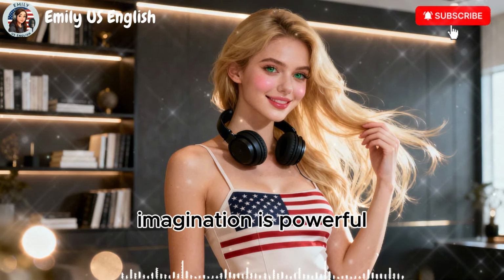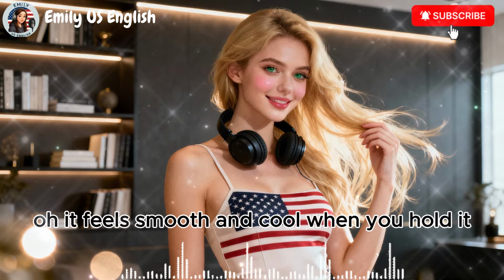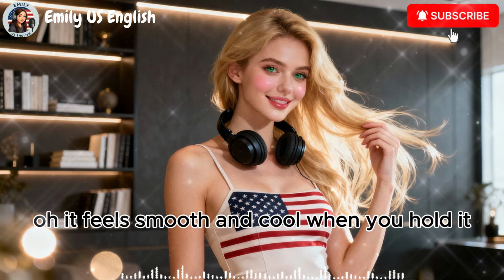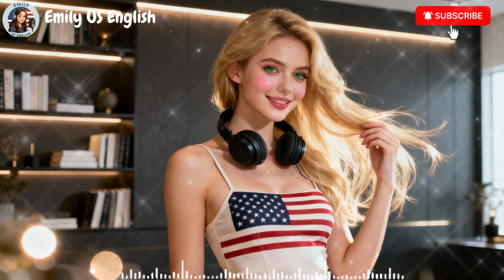confidence. Another important way to practice description is through imagination games. For example, imagine a simple object like a key and pretend you are describing it to someone who cannot see it. Say it is a small silver key. It is made of cold, heavy metal. The top is circular, and the teeth are jagged and complex. Oh, it feels smooth and cool when you hold it. This kind of imagination practice is very useful when you're alone, because you can practice anytime, anywhere.